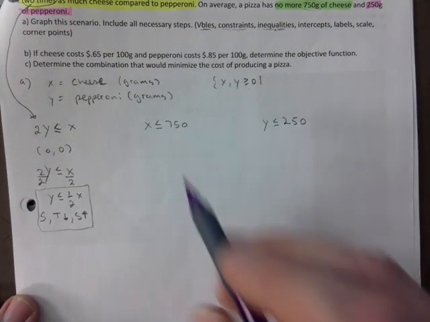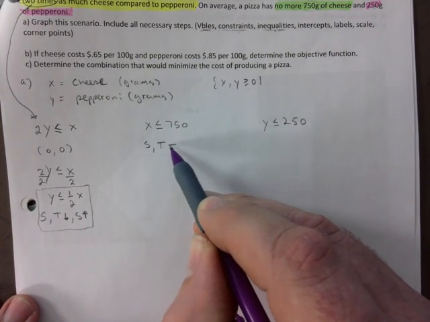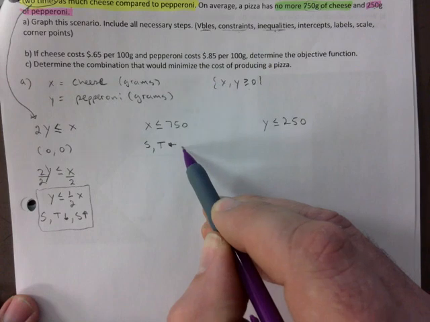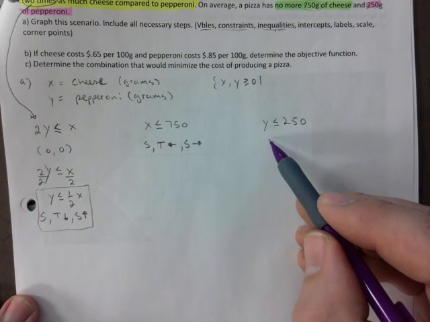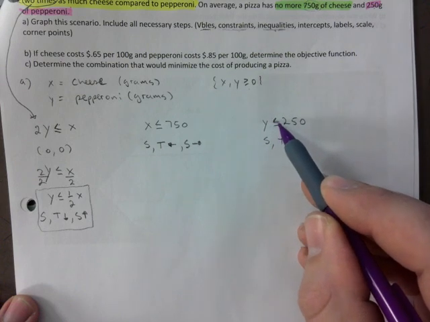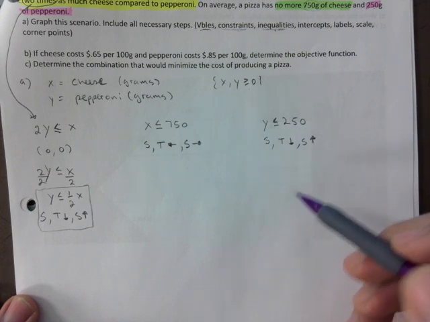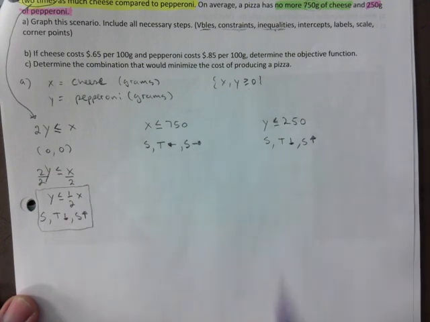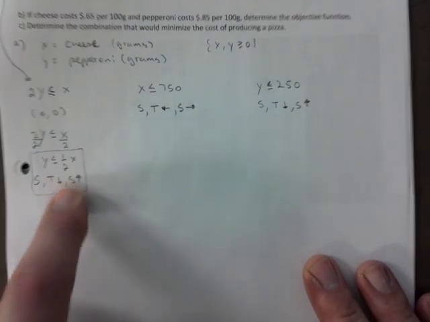Okay. This one is solid. True region is to the left. We will shade to the right. Solid, true region is below because of this, shade above. So we've got all of that figured out, where to shade, and we just need an extra point for this one.